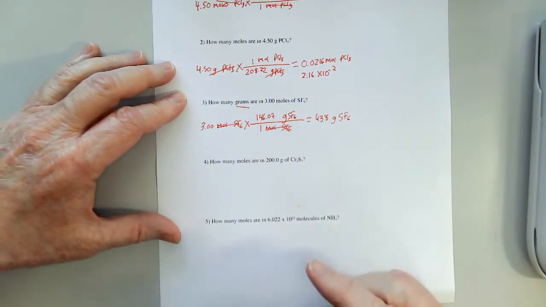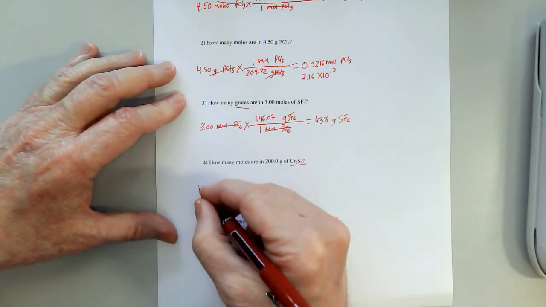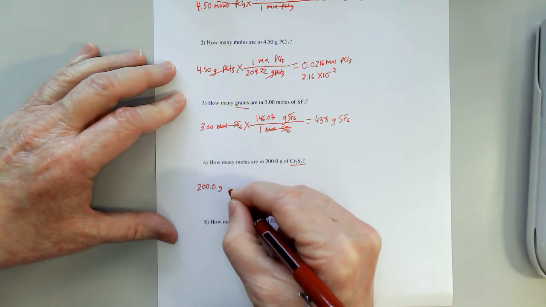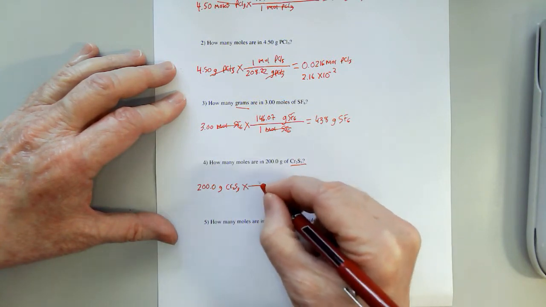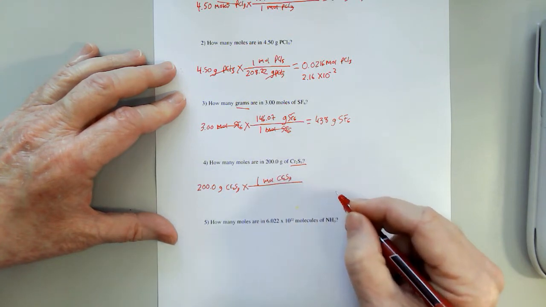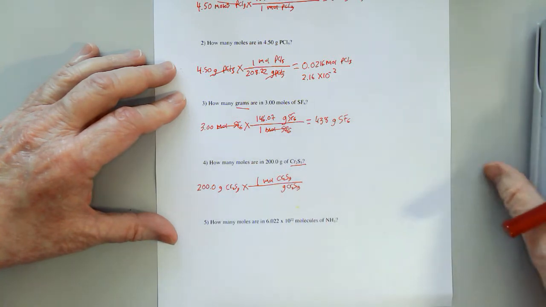All right, so now a new compound, Cr2S3. How many moles are in 200 grams? 200.0 grams Cr2S3 times 1 mole Cr2S3, grams Cr2S3 downstairs.